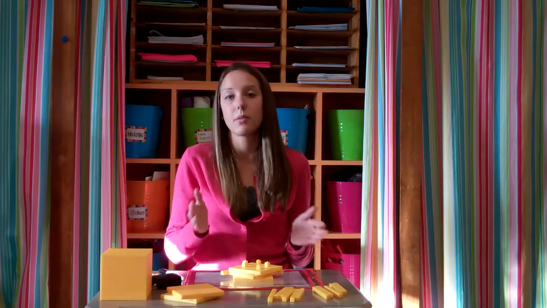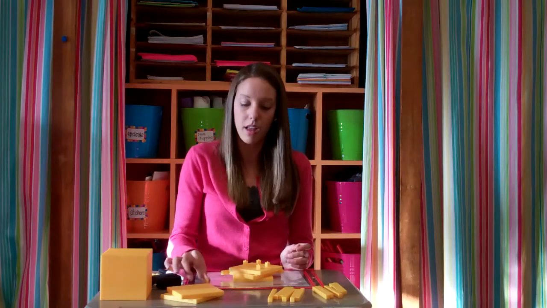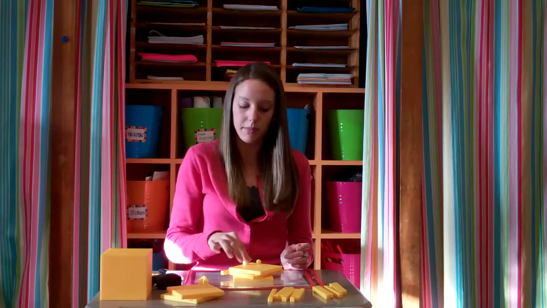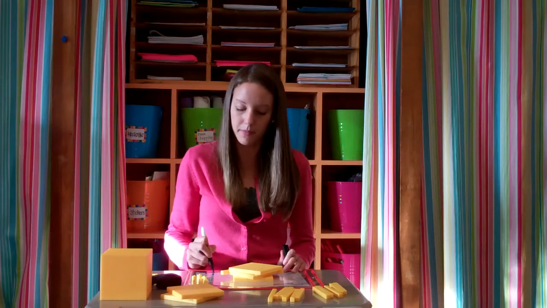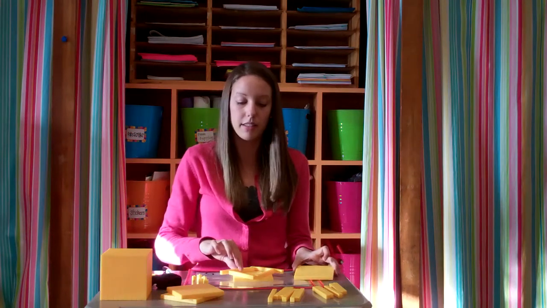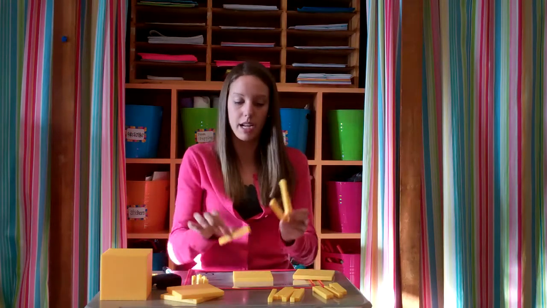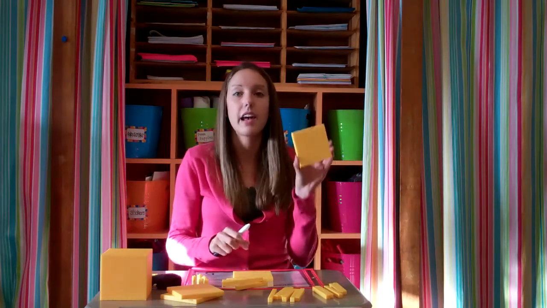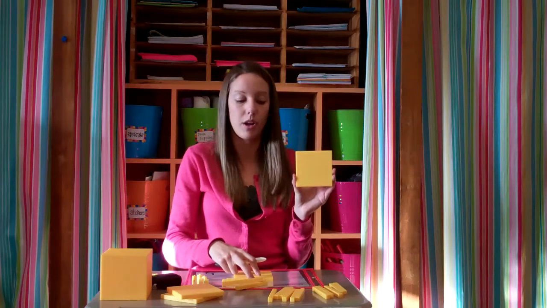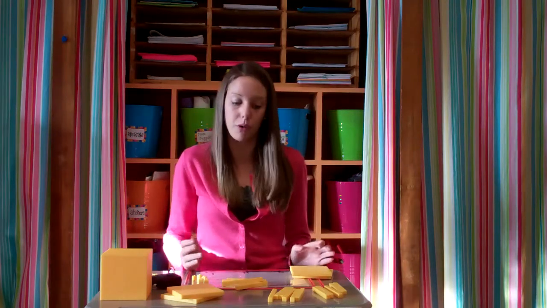Then they would build their own structure and trade with a partner. So they would switch seats, and their partner would count out how many cubes they used. They used 5 cubes, so they would put a 5 in the ones place. Then they would count out the tens, the longs: 10, 20, 30, 40. So they would put a 4 in the tens place. Then they would count out their hundreds, and they would say 100, 200, so a 2 in the hundreds place. So now they know their number is 245.